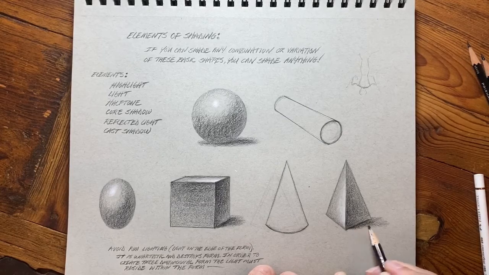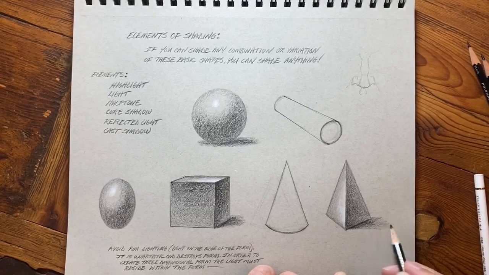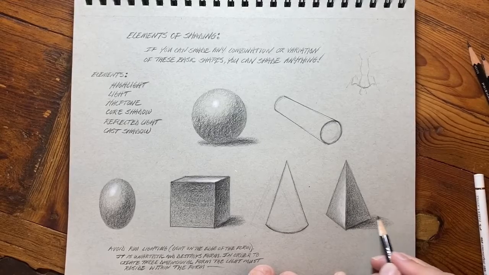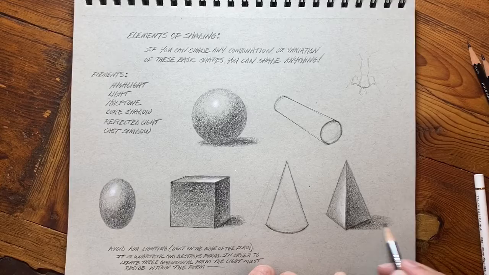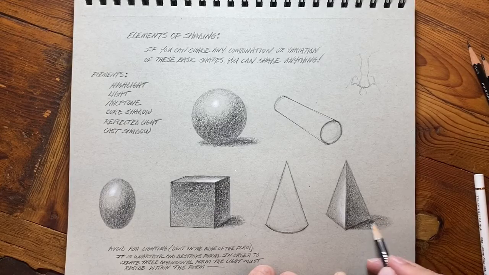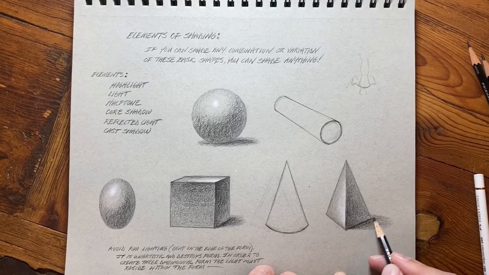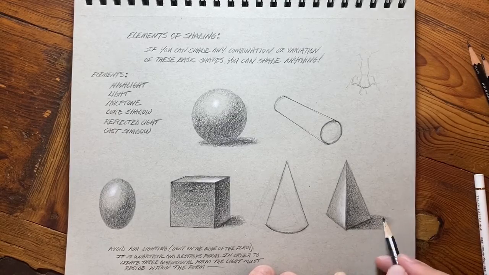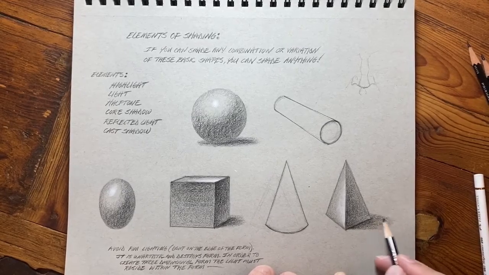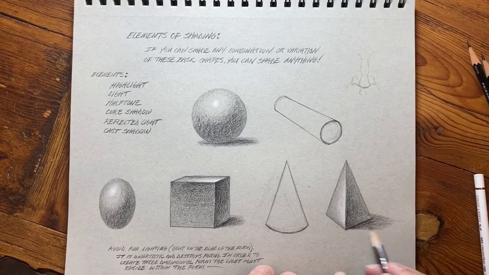You always want to try to have this sitting on a surface unless you're trying to do maybe a floating sphere, which we're going to do another demonstration of, included with this, with floating spheres. And this would head off in the general shape.